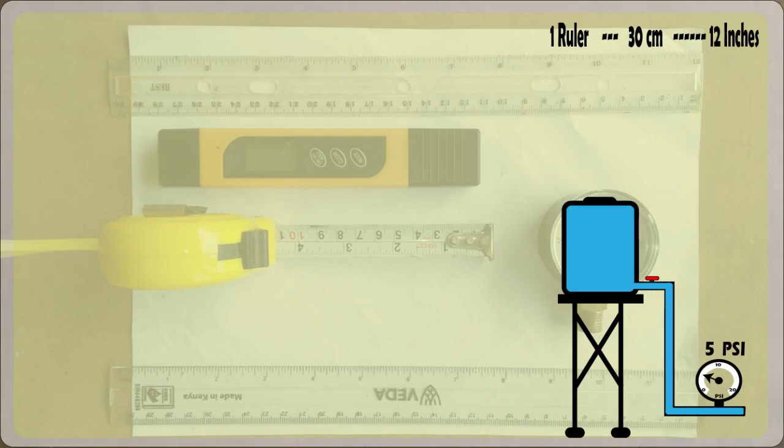Another example. In my previous video on drip irrigation, I measured the pressure and got about 5 psi. And I'm wondering if I can estimate the height of water in feet.